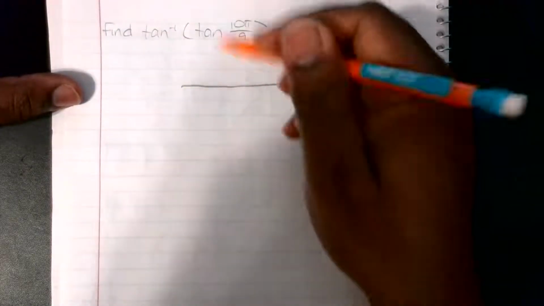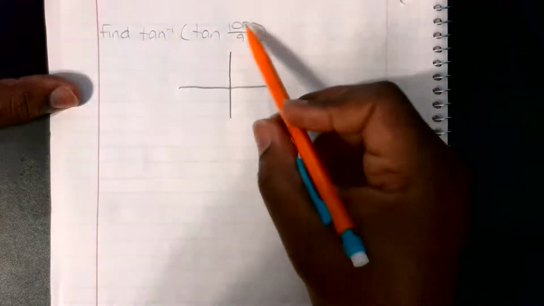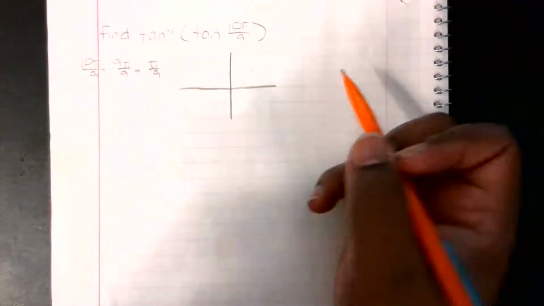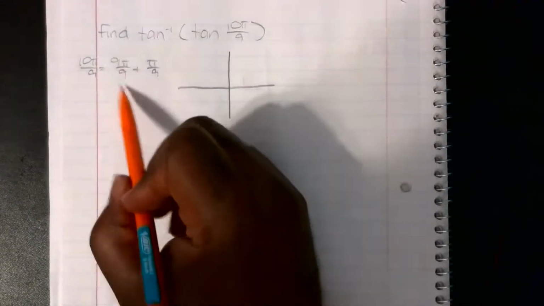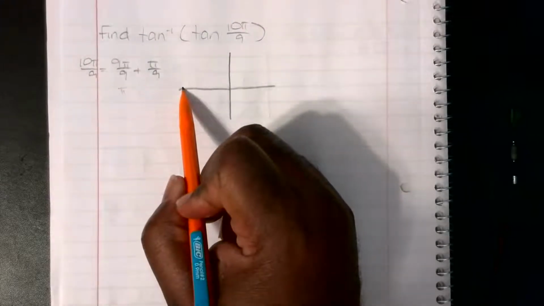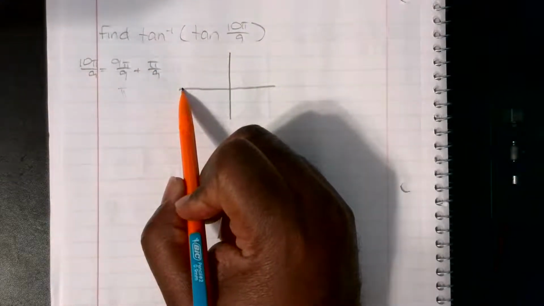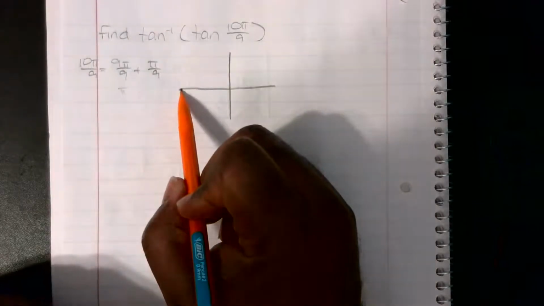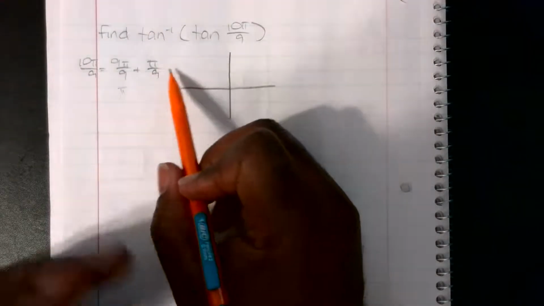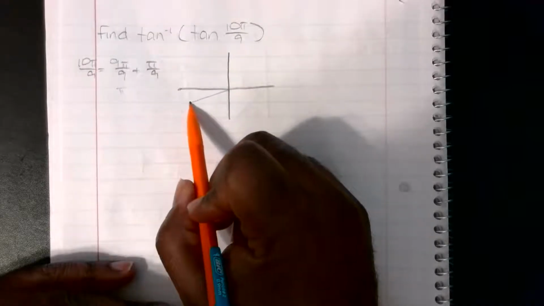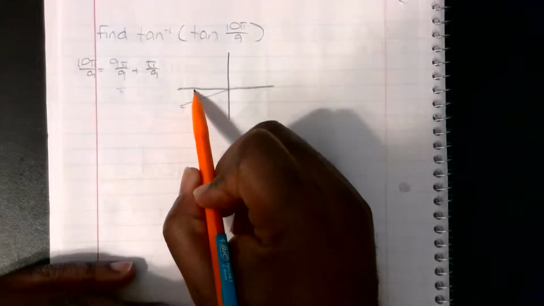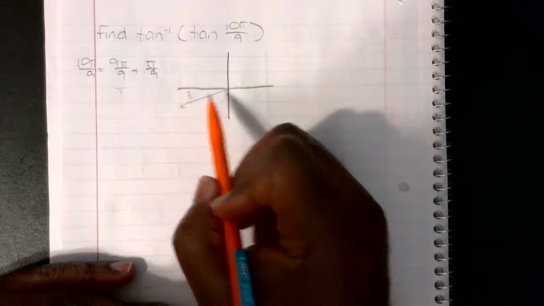So here's what we know. 10 pi over 9 is equal to 9 pi over 9 plus pi over 9. Everybody agrees with that. But we know that 9 pi over 9 simplifies to just pi. That's right here. So pi over 9, we don't know exactly where that is, but it's going to be around here somewhere. So 10 pi over 9 is going to be around here. And this is pi over 9.